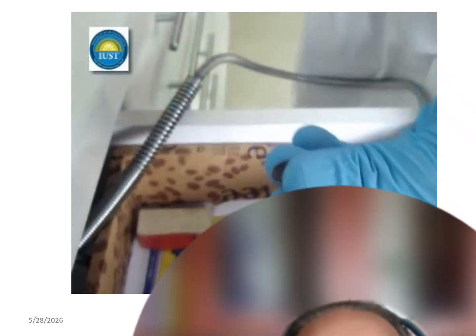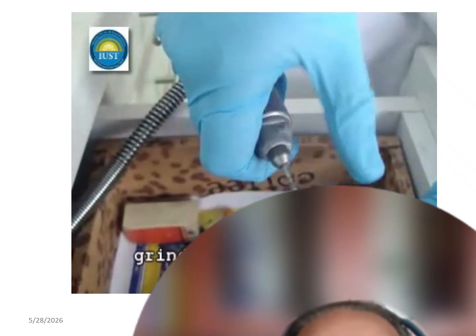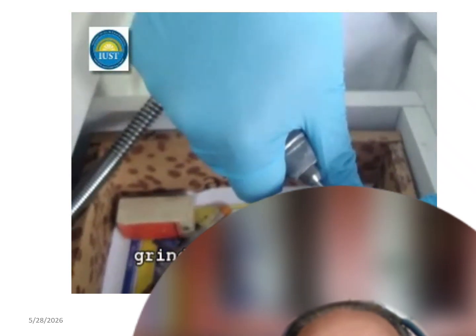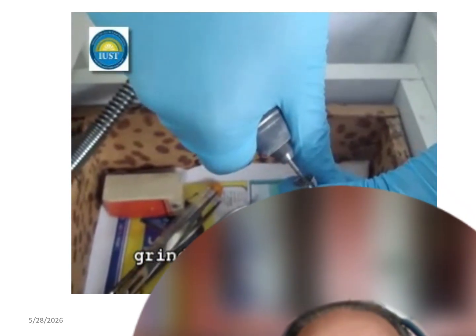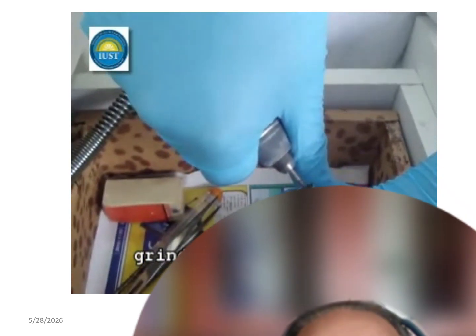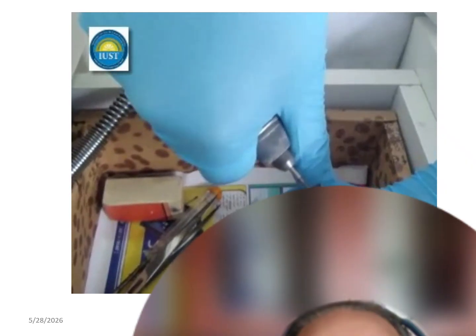Of course, with the help of the pencil, they are already marked, and we will grind on these areas which represent an early contact, until we are sure that the metal fits exactly over the abutment teeth.